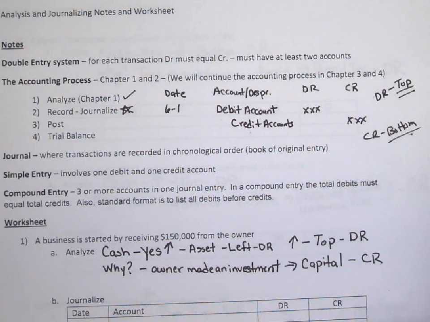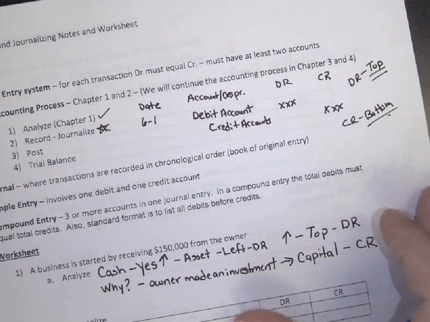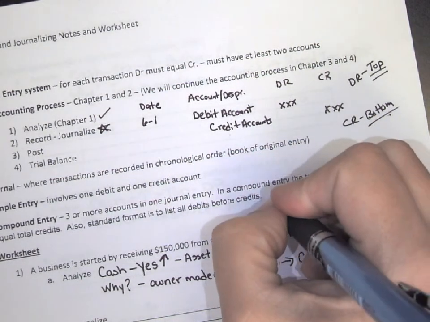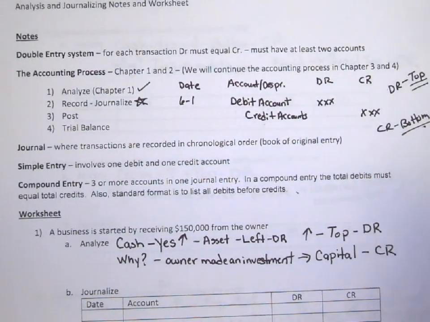In the compound entry, we look at our debits, and all those would be listed first, and then all of our credits would be listed next, and our total debit amounts must equal our total credit amounts.